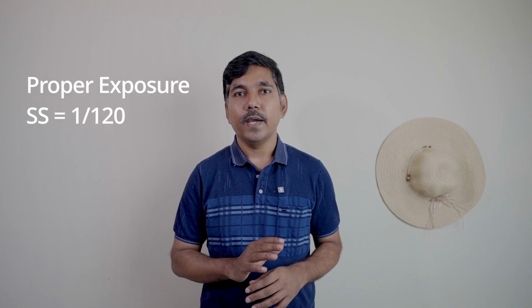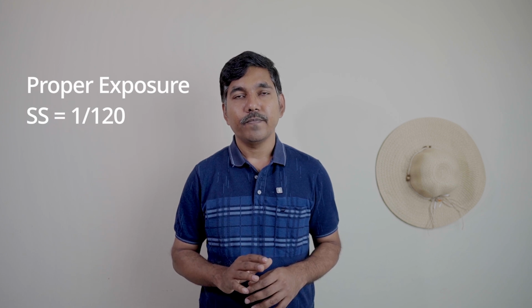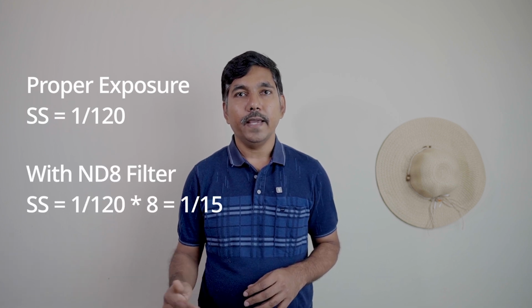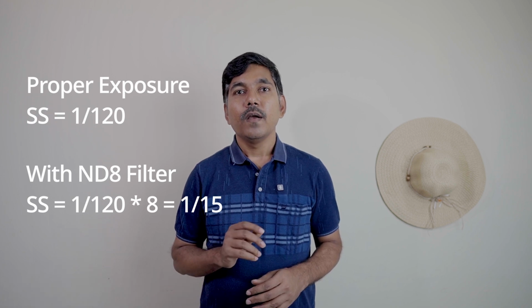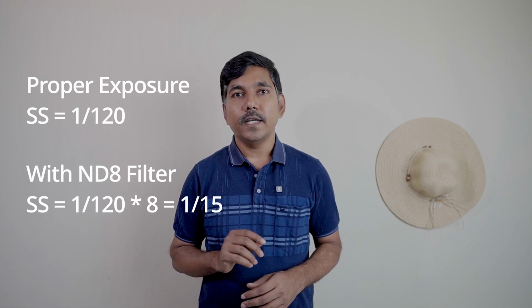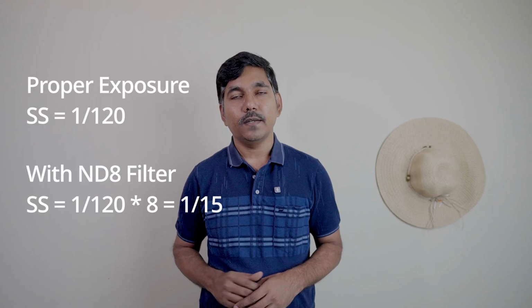Let's say the proper exposure is achieved at 1/20th of a second. Now, by using an ND8, which is a 3-stop filter, reduces the light by 3 stops, we could extend the shutter duration by 8 times of that. If we still want even a longer duration, we should go for ND64 or ND32 and so on.